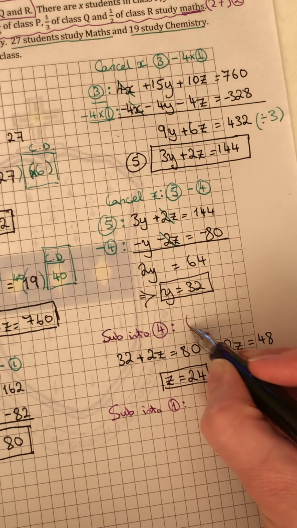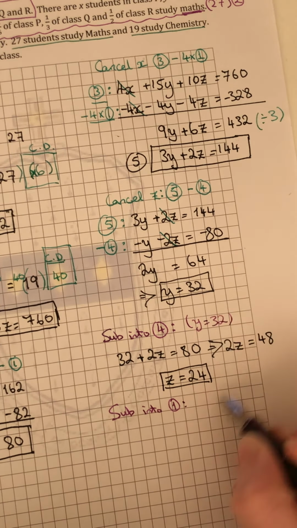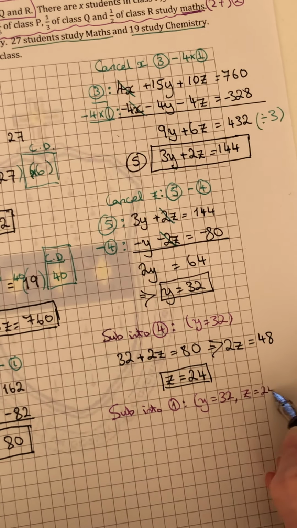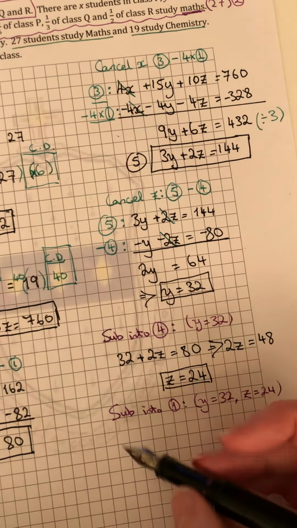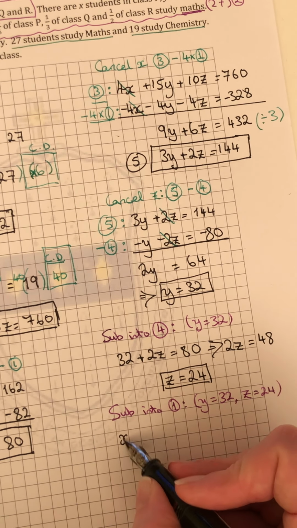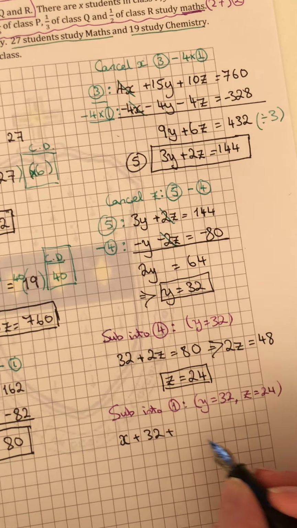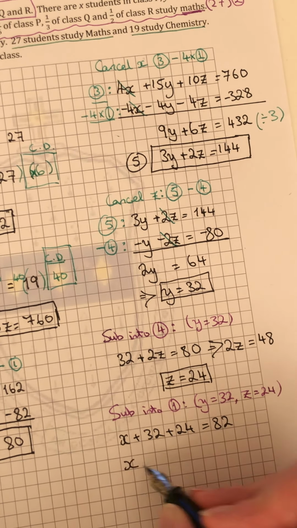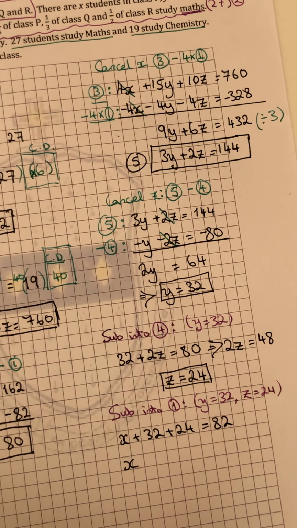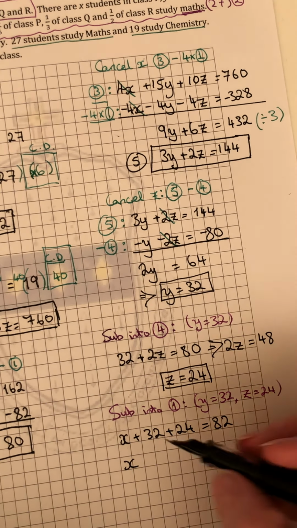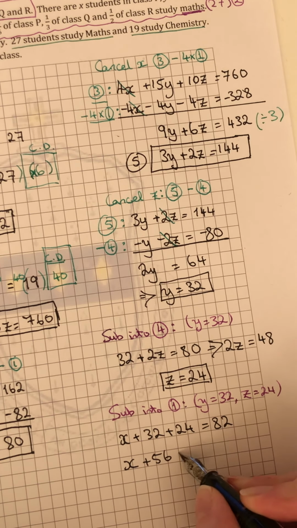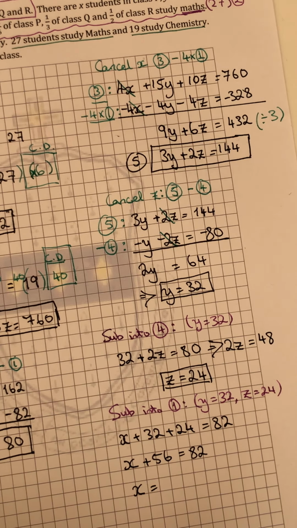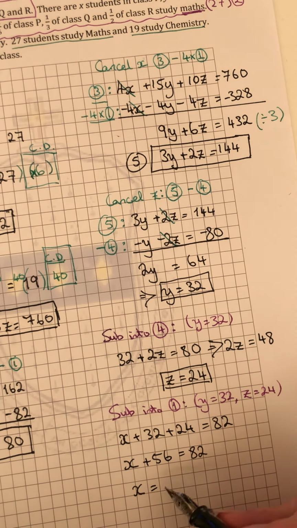Here I'm subbing in y equals 32 and z equals 24 because I know those two values. So instead of x plus y plus z, I have x plus 32 plus 24 equals 82. And I can work out the value of x from there. x plus 56 equals 82. x is 82 minus 56, which is 26.